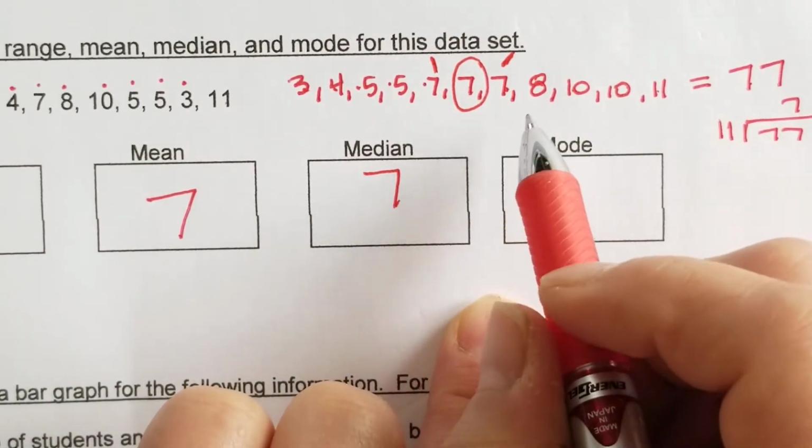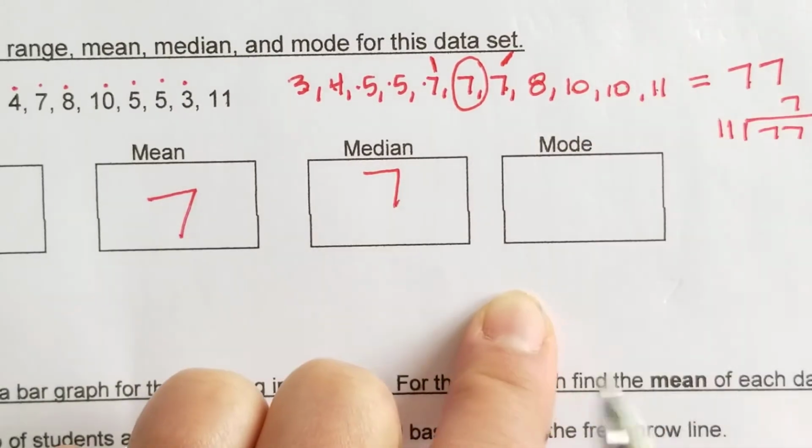And actually the mode is going to be, Toby's laughing at me.